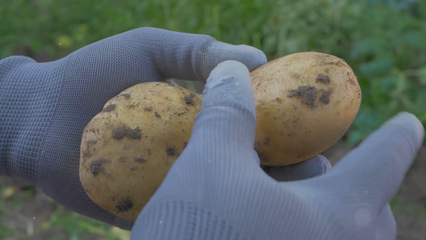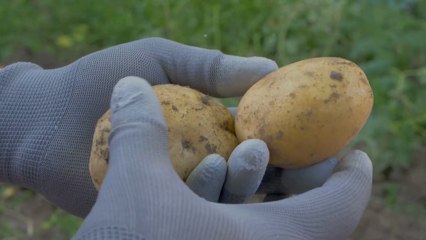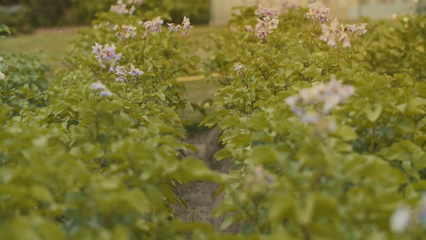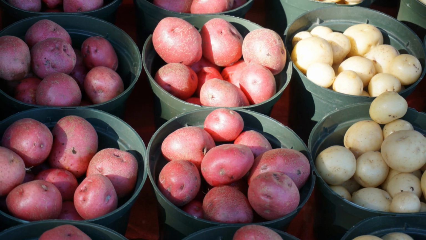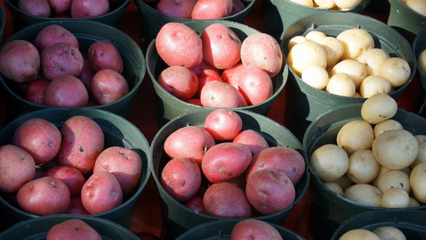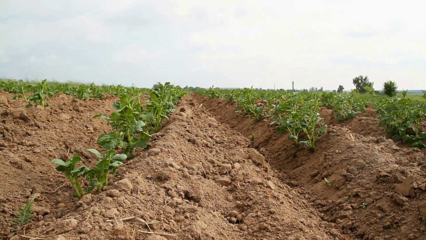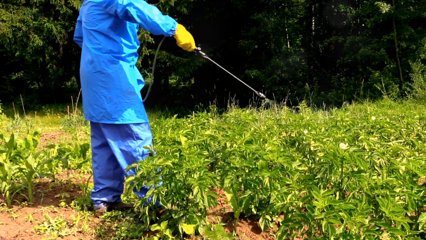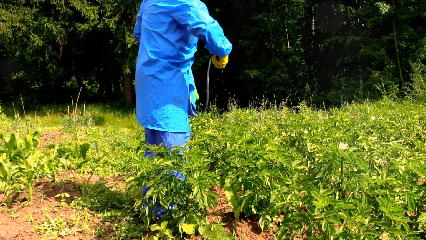Manage diseases organically by following these steps. Proper spacing is crucial to improve air circulation. Plant disease-resistant potatoes to reduce the risk of infections. Use mulch to prevent soil-borne diseases. And be sure to remove and destroy any infected plants.